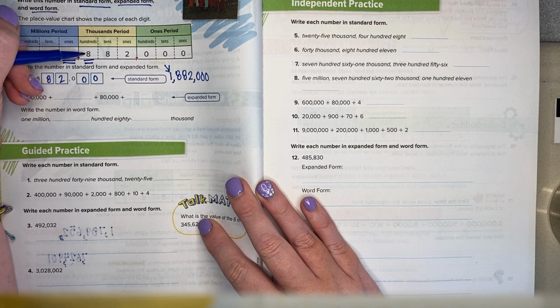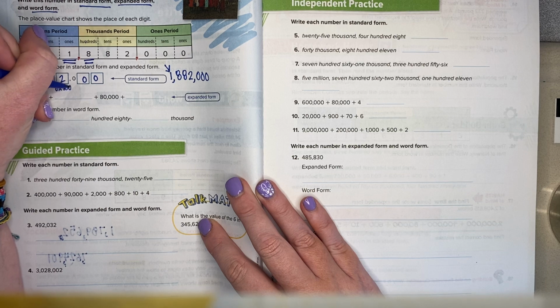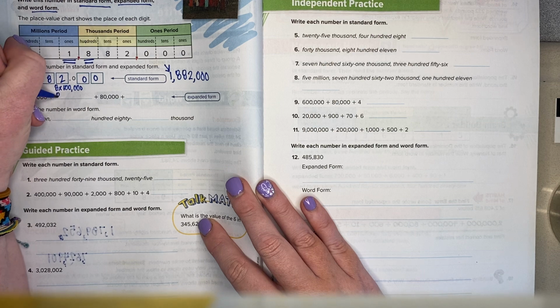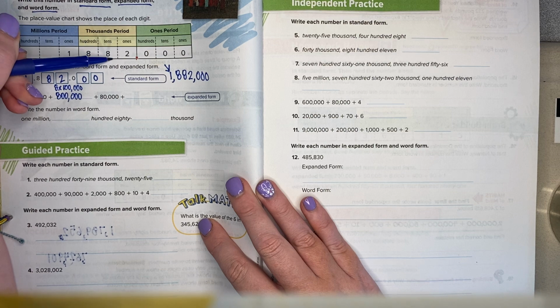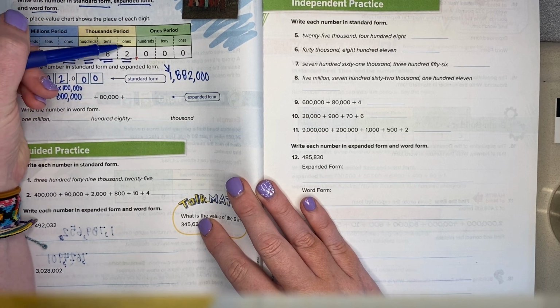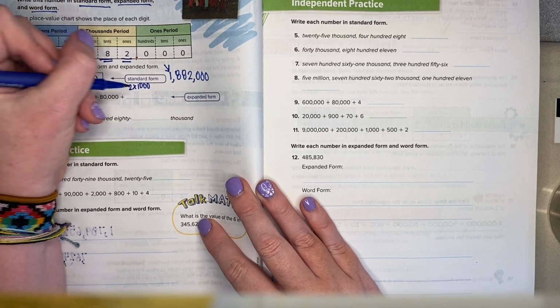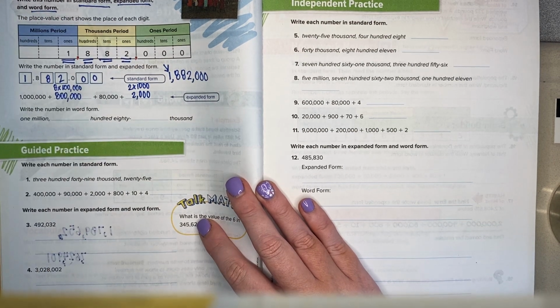That 8 is in the hundred thousands place. So 8 times 100,000, I'm going to write that up here so I know how I got that number. 8 times 100,000 is 800,000. Okay, then they said, this 8 is in the 10,000s place, so it's worth 80,000. Then we have a 2 in the thousands place, so a 2 in the thousands place is 2,000. Now, to me, the way that the book laid this out is a tad bit confusing.